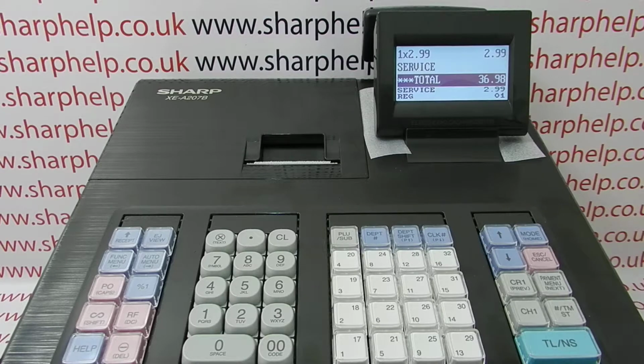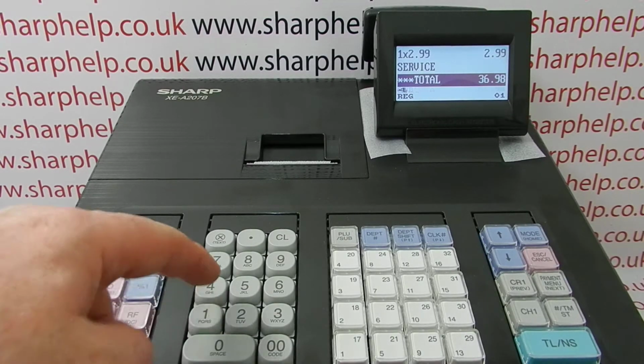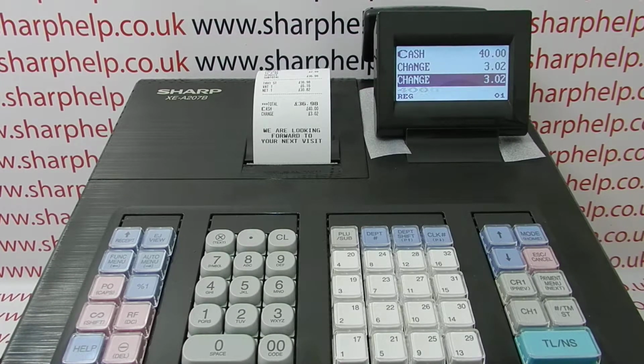When you've entered all your items, subtotal, and then on the 207 you've got a couple of different ways of cashing off a transaction. So you have TLNS, which is for cash payments here. So if they'd handed over £40, you'd simply type in 4000, cash the transaction off. You get a receipt printout. If you've got receipt switched on, you can turn this off and then print a copy receipt on request. I've got another video showing you how to set that up.